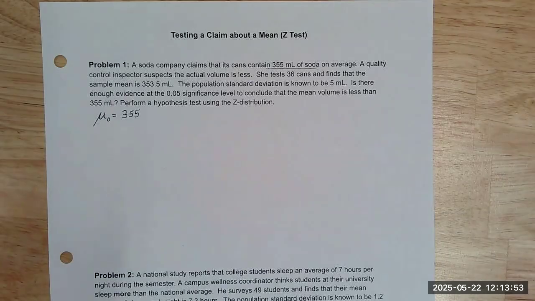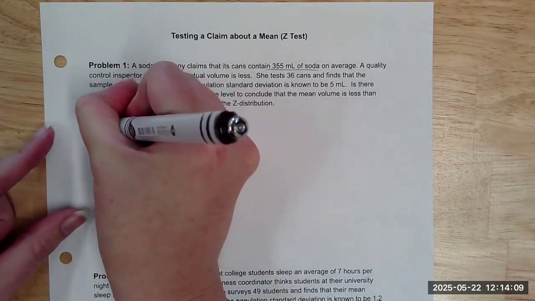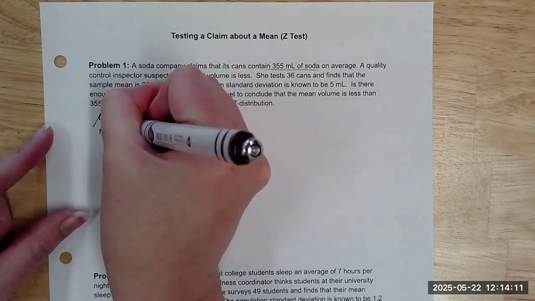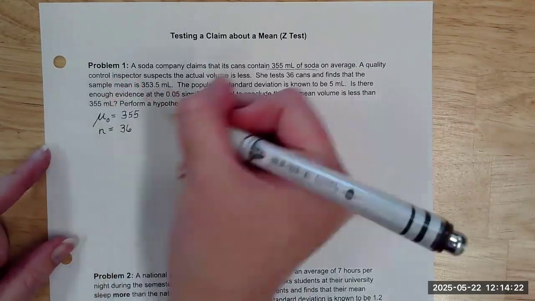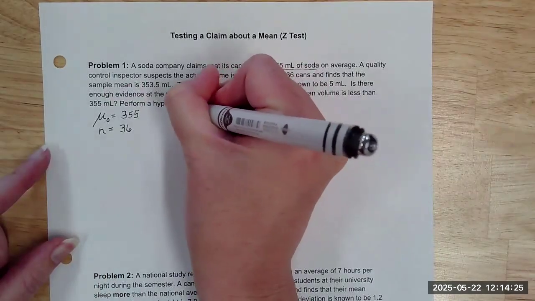A quality control inspector suspects the actual volume is less. So the quality control person is saying, I don't think they're actually giving you 355 milliliters of soda in most of the cans here. She tests 36 cans, so we just got an n. That's a sample. Okay, and finds that the sample mean is 353.5 milliliters. So we got a sample mean, which means we got an x bar.